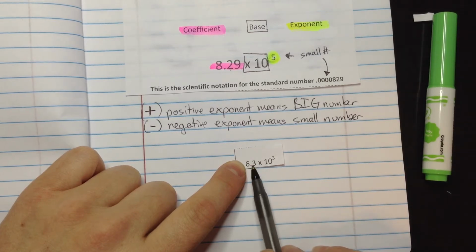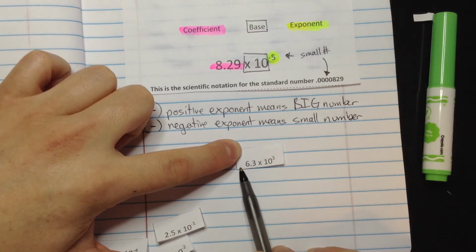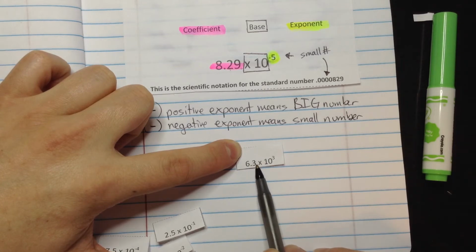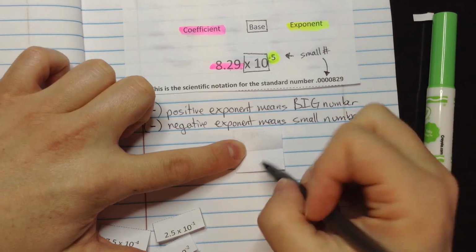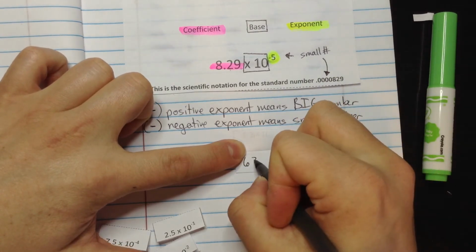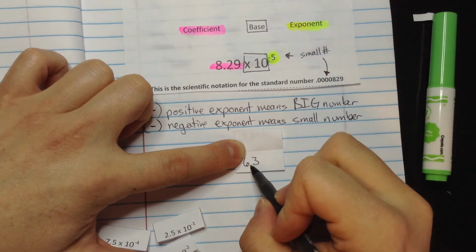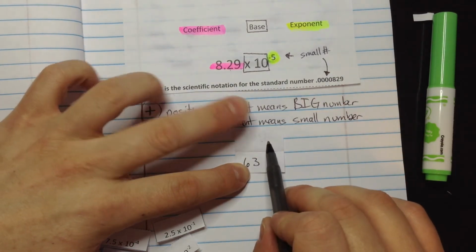So 6.3, if I move the decimal this direction, the number is going to be getting smaller. So I want to move the other direction. If I move the decimal this direction, the number gets bigger. So 6, 3, the decimal was here. I need to move it 3 times to make it a larger number.